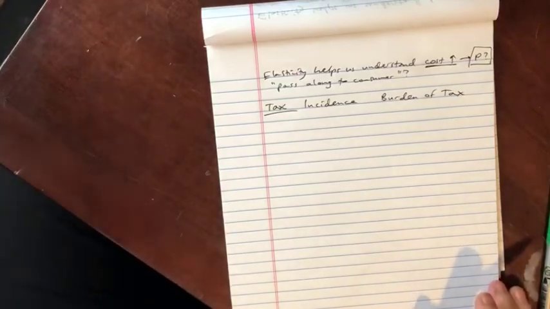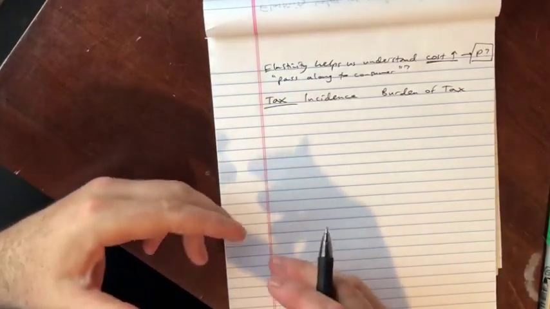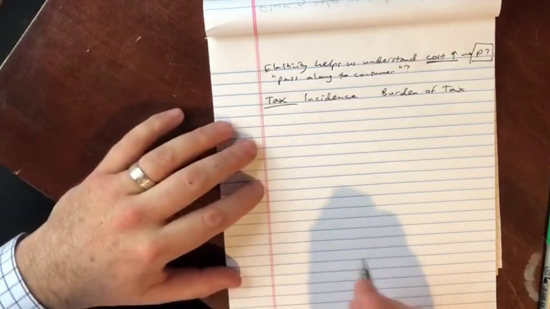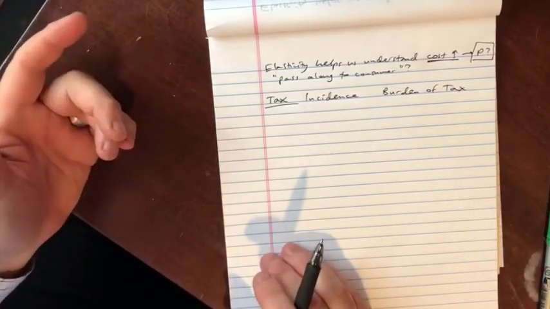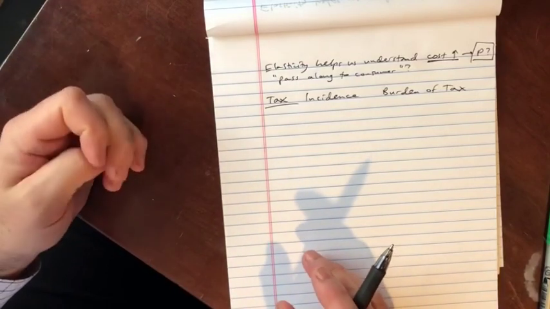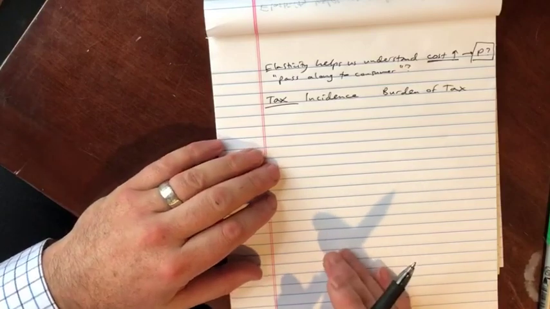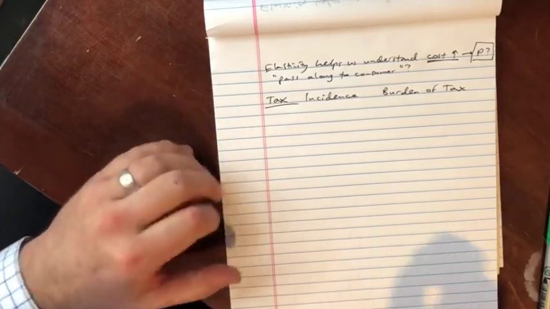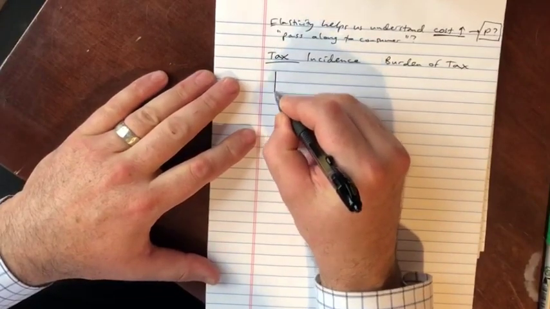All right, so let's consider a situation where we have a new tax, and the question is, how much of that is going to be borne by the producer, and how much of that is going to be borne by the consumer? In other words, what is the split of the tax? Okay, so here's our situation. We'll sketch it out with the supply and demand graph.